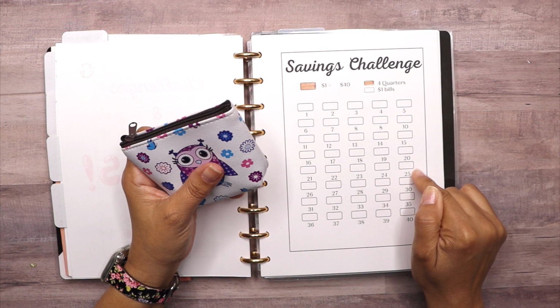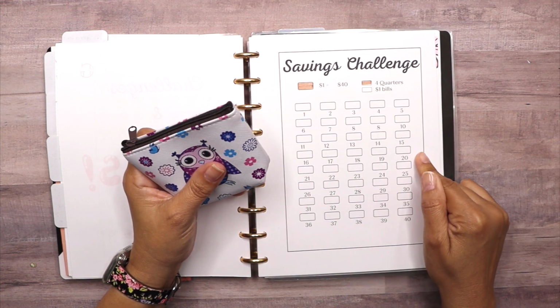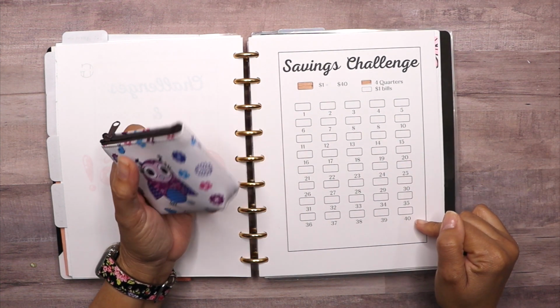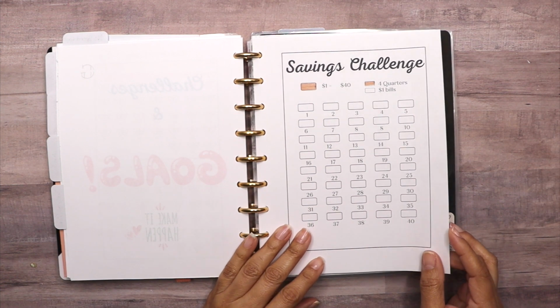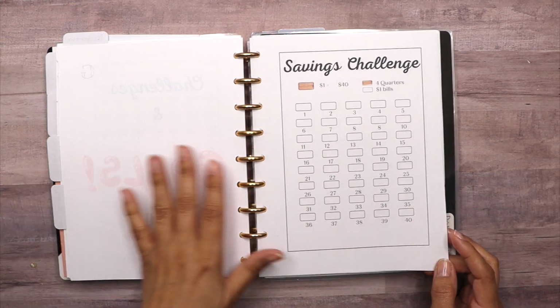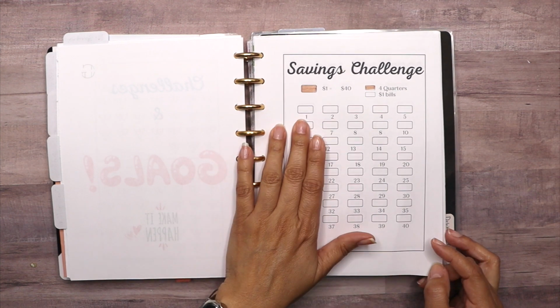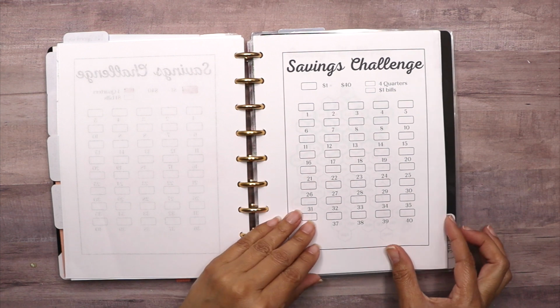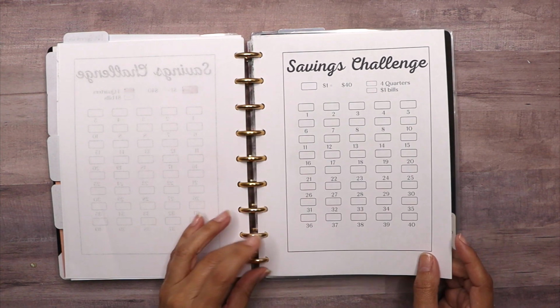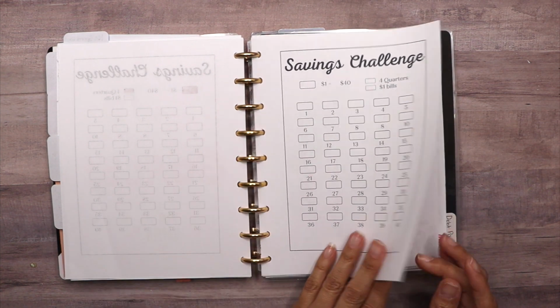So I think I might have to fill this out all the way to 20. I didn't color them yet. All the way to 20 because I already have $20. So let's see how far I can get just saving quarters for the trip. But that's just another way to get rid of change. And it's just quarters, nothing else. So once I get a whole dollar in the quarters, then I just highlight this and I add it to that little bag.